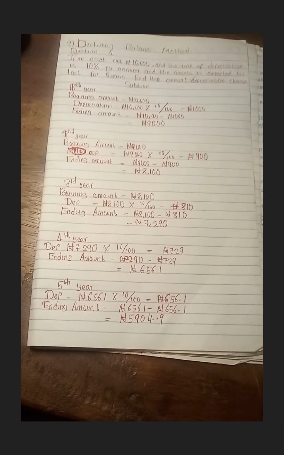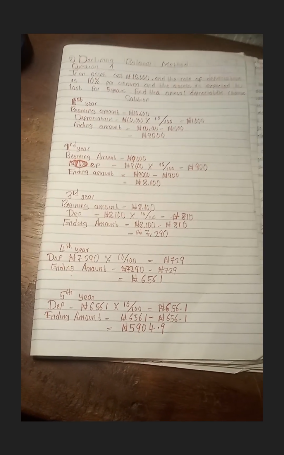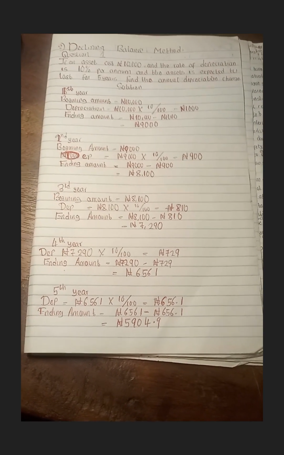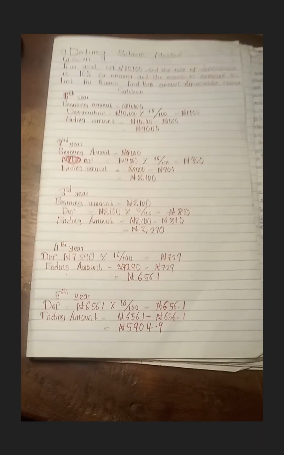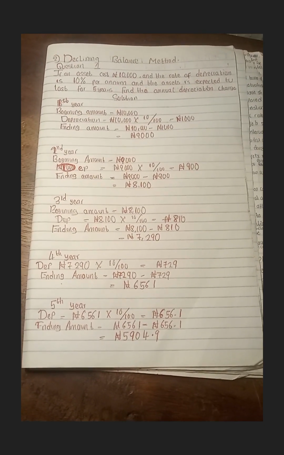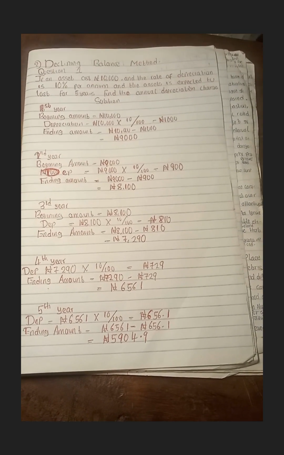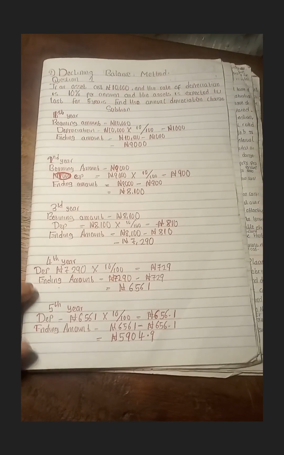Trust me, this particular method is very interesting because it shows us clearly the rate at which the asset depreciates every year. In my next video you will see the sum of the year digit method and the double declining balance method.